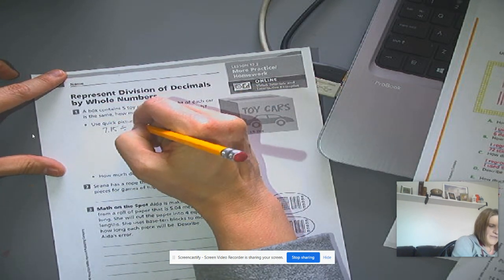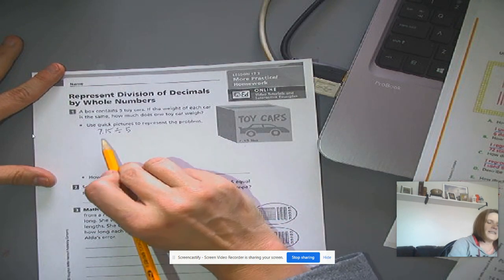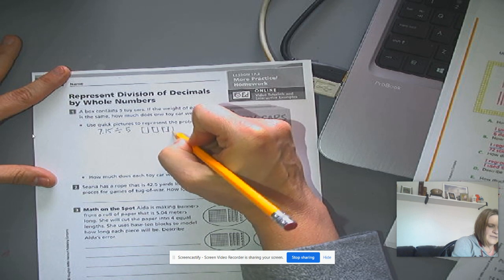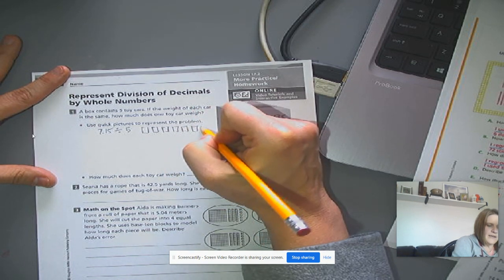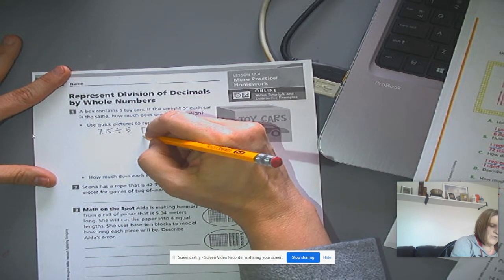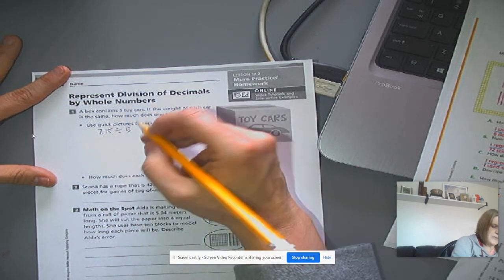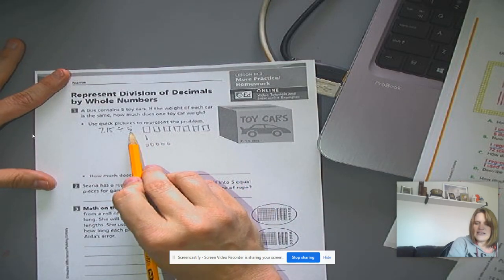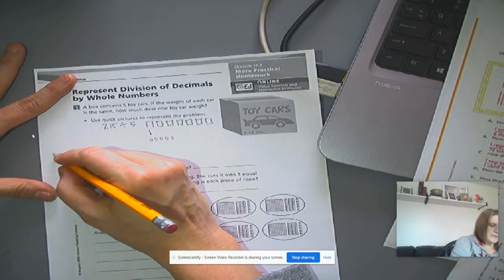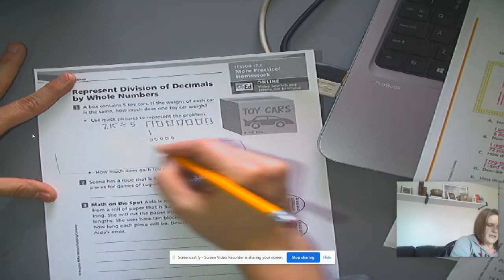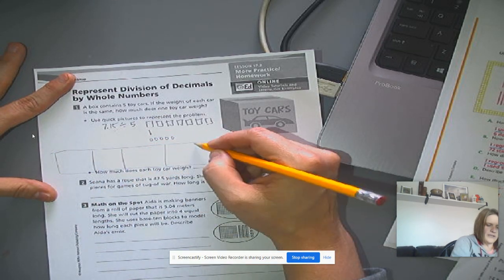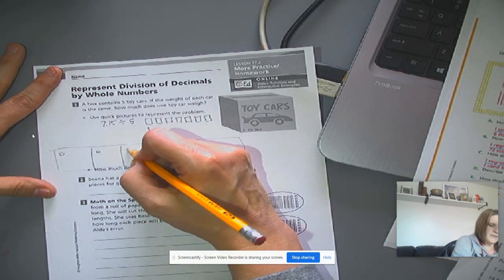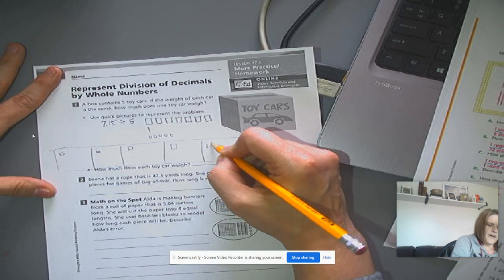7.15 divided by 5. So what is this 7 and 15 hundredths going to look like? Well, it's going to have 7 flats. Do we have any tenths? We do. We have 1 tenth. And do we have any hundredths? We have 5 hundredths. Okay. We're going to divide it into 5 groups. So it might be easy just to do a big box like this. 1, 2, 3, 4, 5. And start. 1, 2, 3, 4, 5.